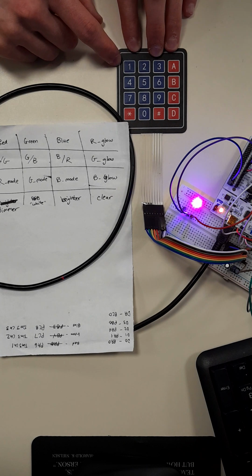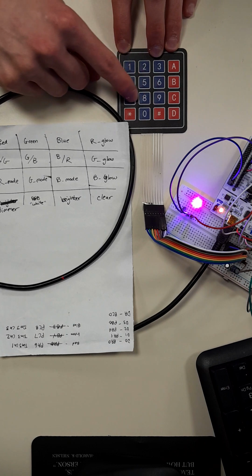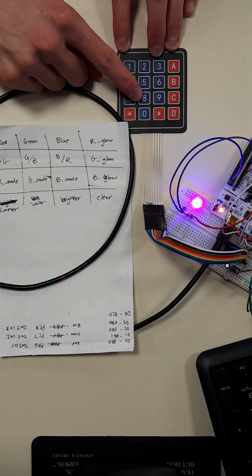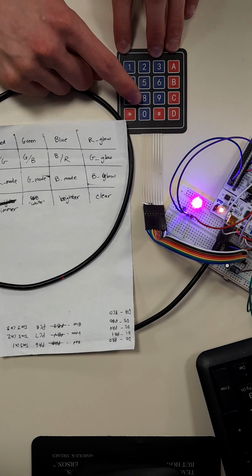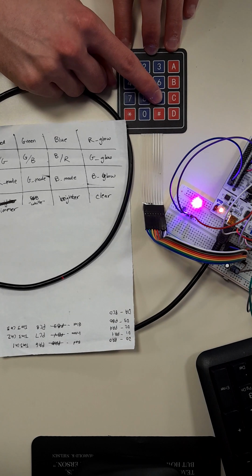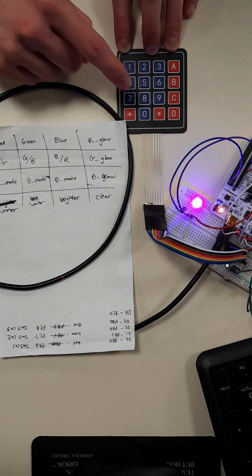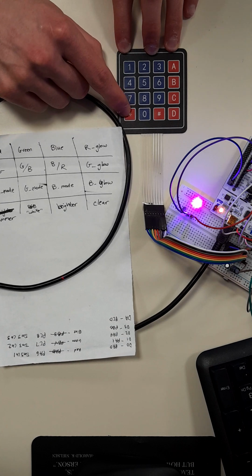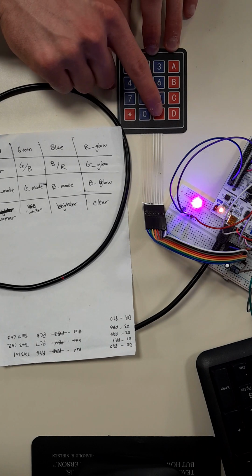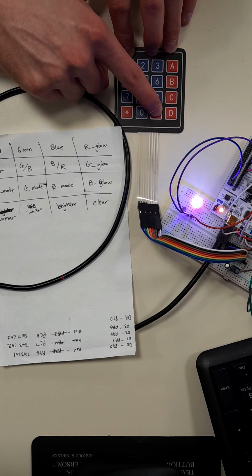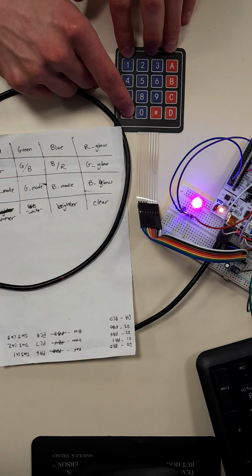And then I've also got these buttons on the second to the last row, 7, 8, and 9, which are modes. So for example, 7 is red mode, 8 is green mode, and 9 is blue mode. So if I were to select green, I can then be in green mode, and then using the asterisk as a dimmer and the pound symbol as a brightener, I can increase the amount of green in the light or decrease the amount of green.